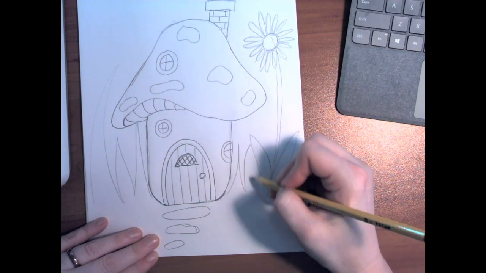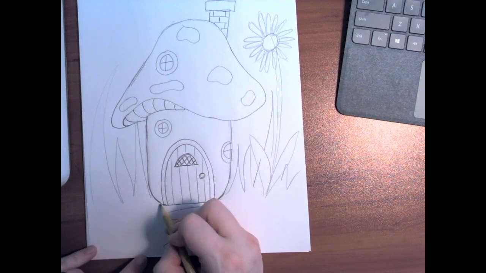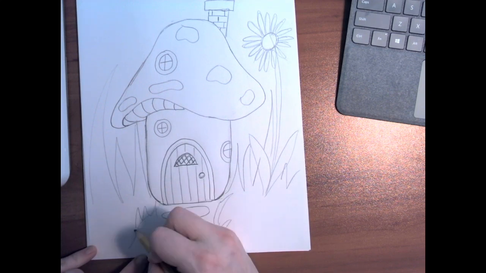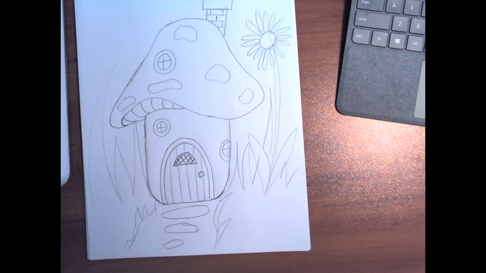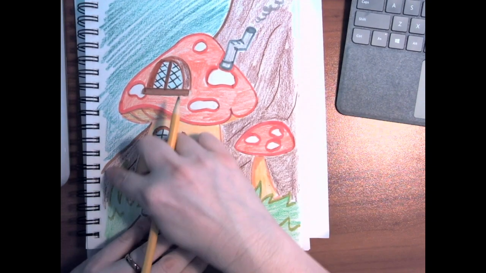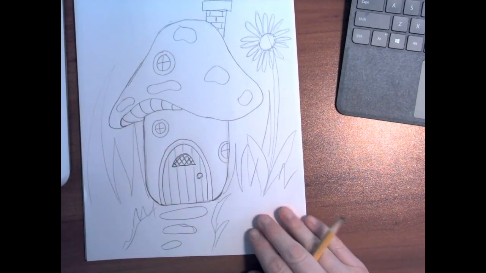I'm going to keep going with the tall grass next to it, and some grass next to the back of mine. I drew another mushroom and a big tree up behind him. I'll let you decide how you're going to put what's going to be behind yours.